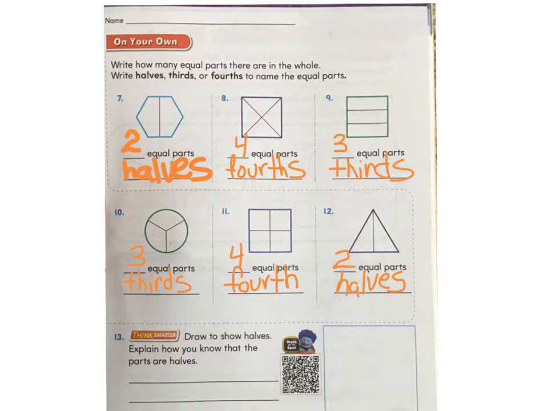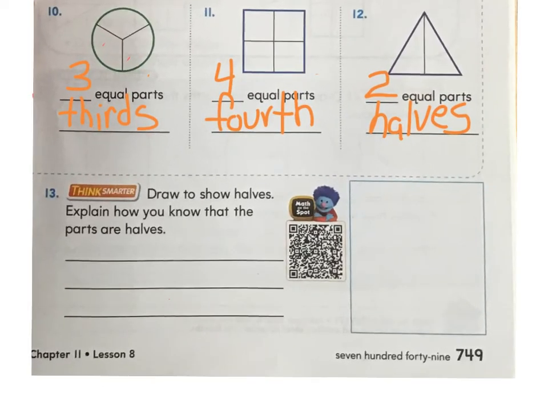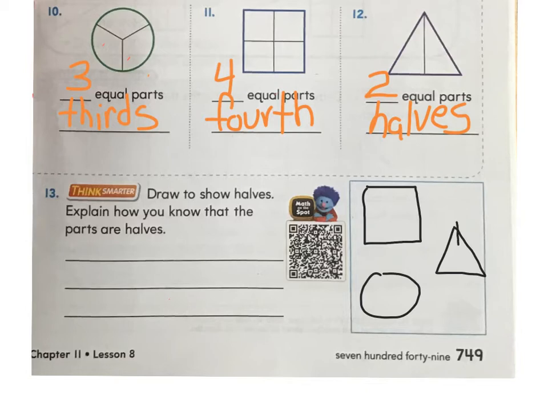All right, did you get 100%? I'm sure you did. All right, so for number 13, they want us to draw to show halves. So you could have drawn any shape you wanted. You could have drawn a square. I'll draw a few of them. You could have drawn a circle, triangle, and then just divide them into halves.